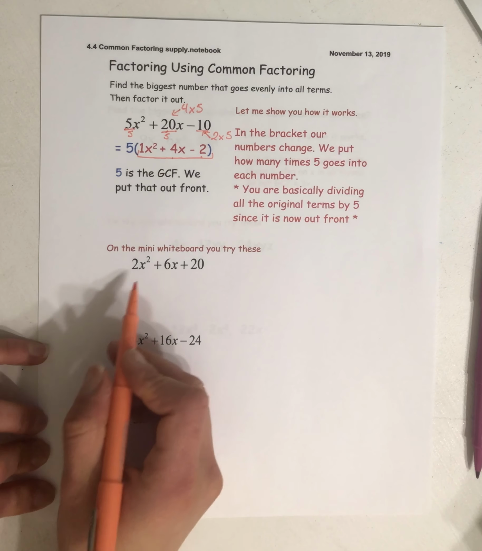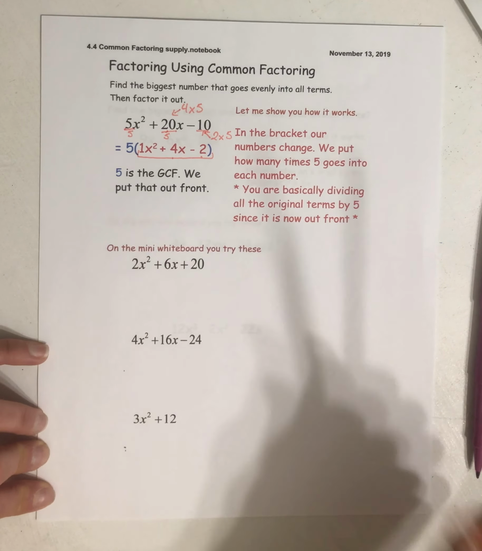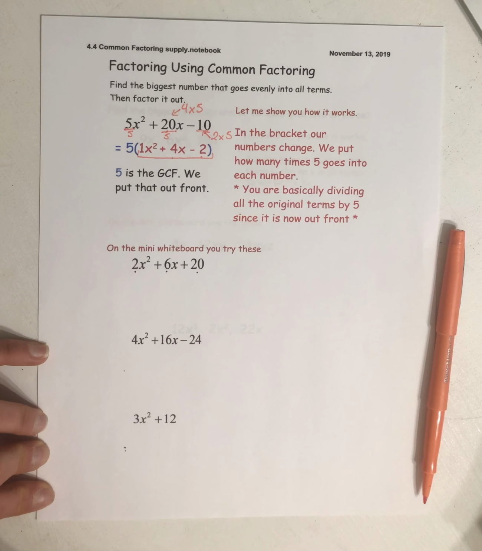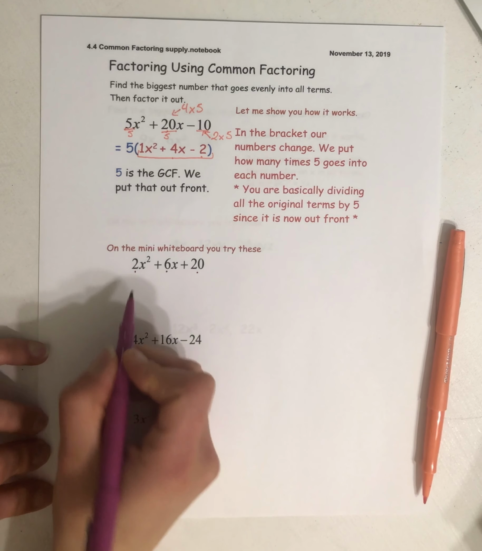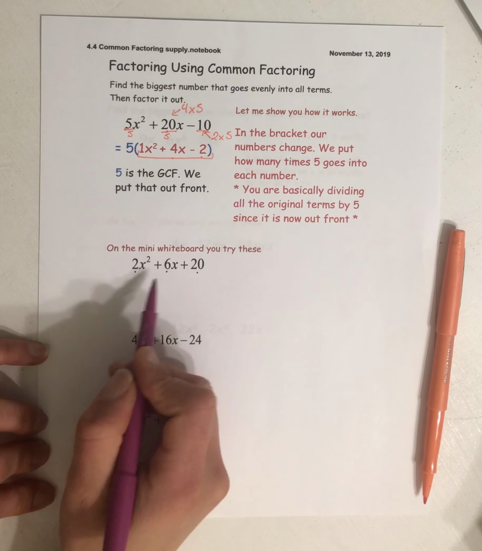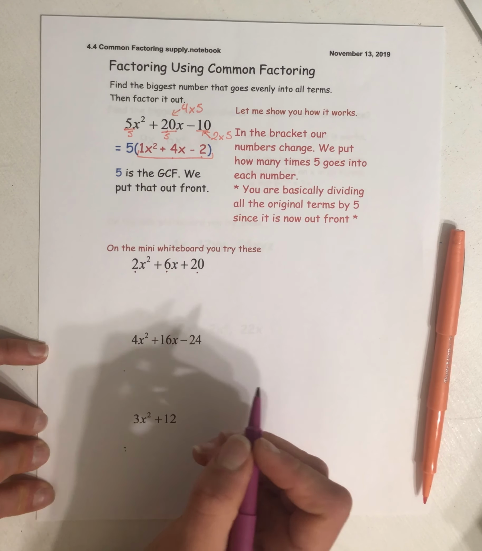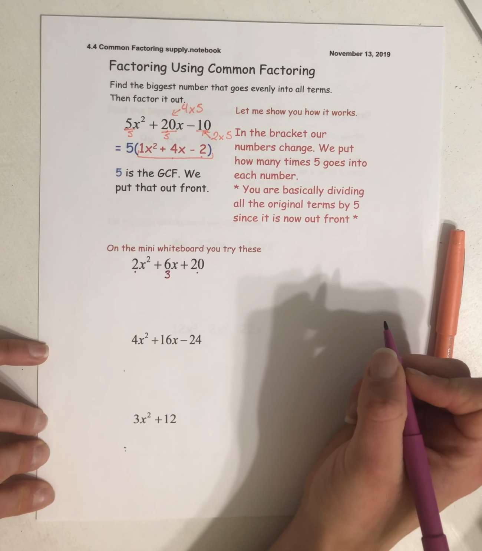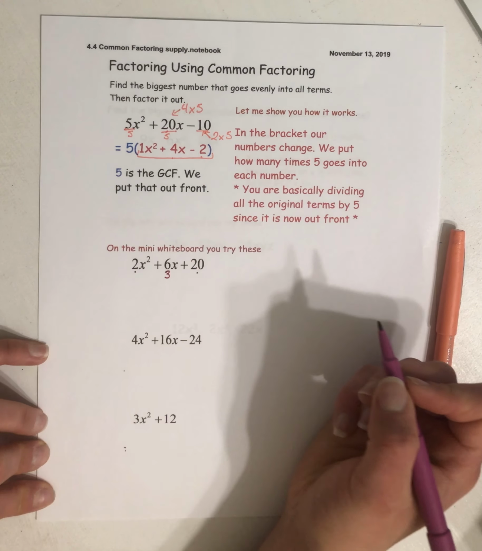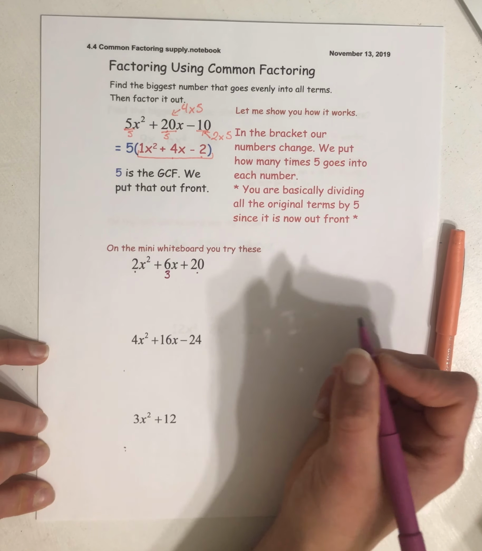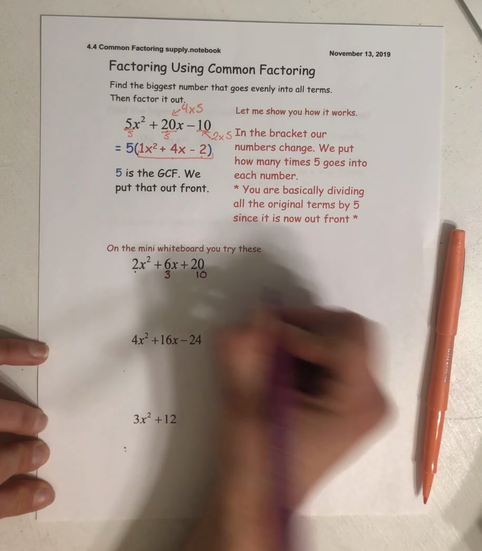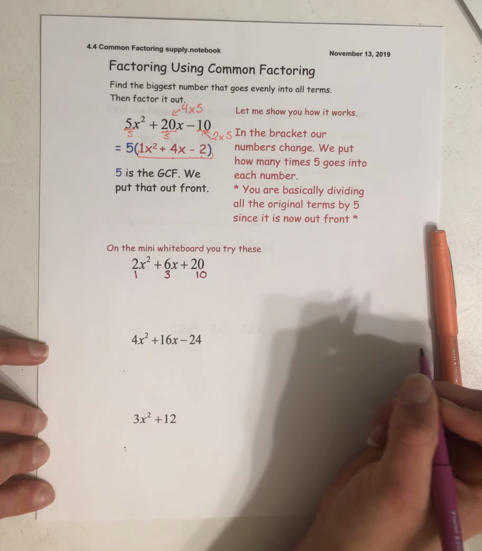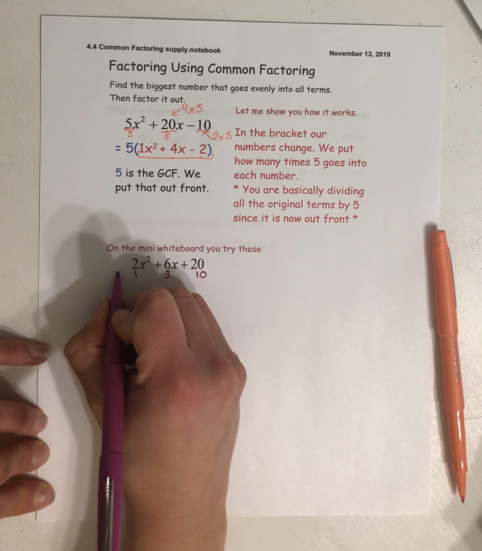So we're going to take a look at this one. What number can go into all of these? We know that this can only be 2 and 1, right? So can we pull 2 out of this one? Yes, we can, because 2 times 3 is 6. Can we pull 2 out of 20? Yes, because 2 times 10 is 20. And we have 1 times 2 is 2.